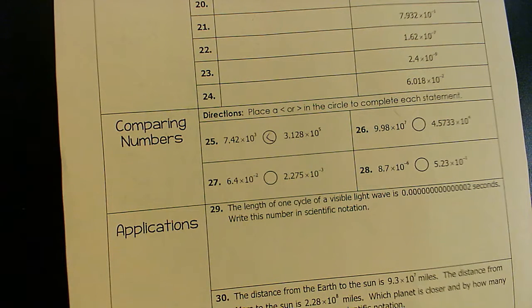Alright, I'm going to do one more with you. 9.98 times 10 to the 7th. Caitlin, how many times am I moving that decimal point? Which way am I moving it? To the right. 3, 4, 5, 6, 7. What goes here? Zeros.